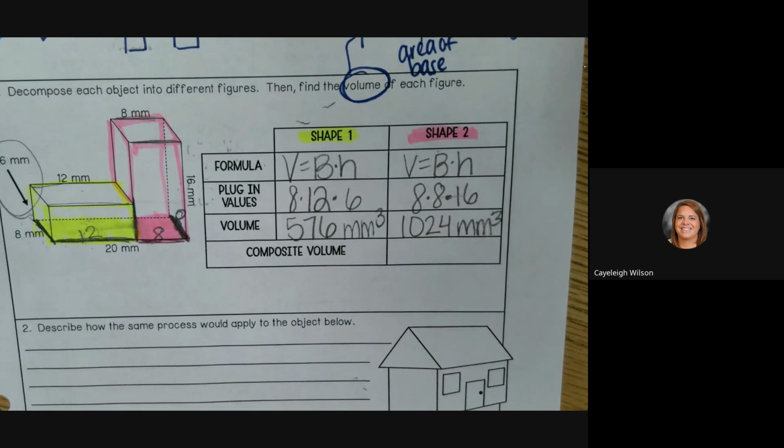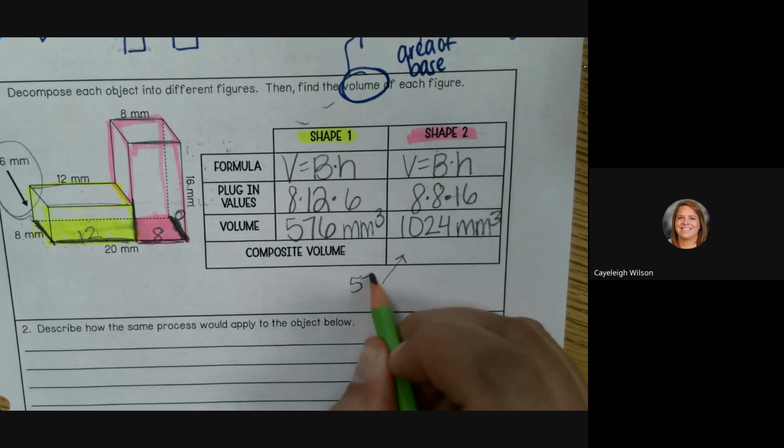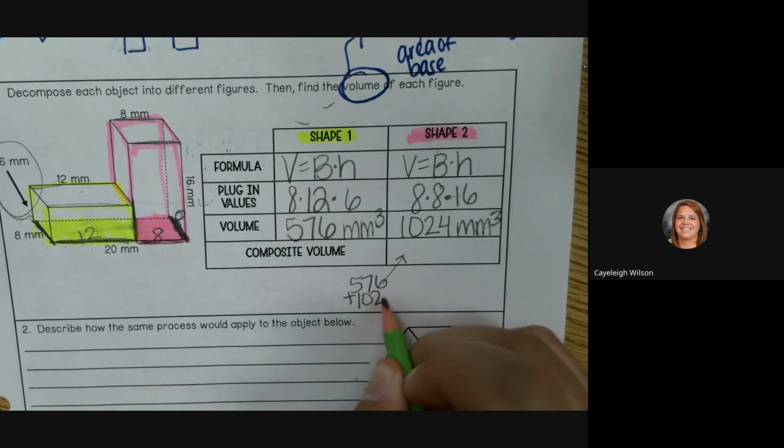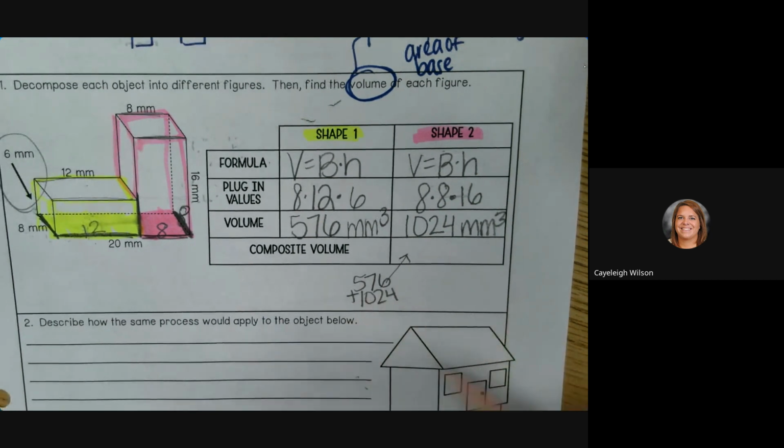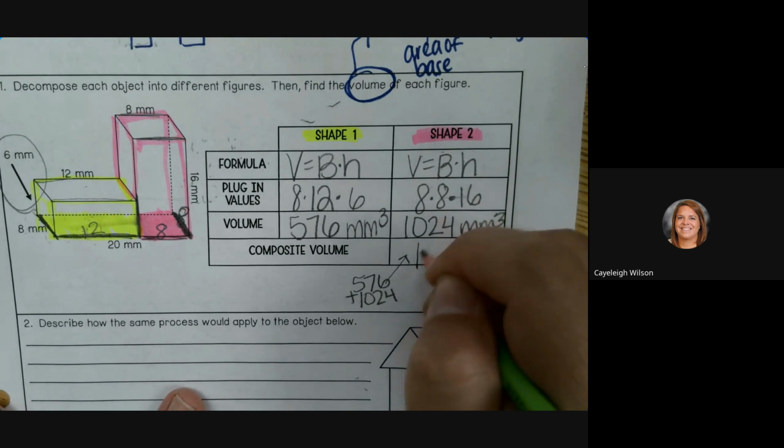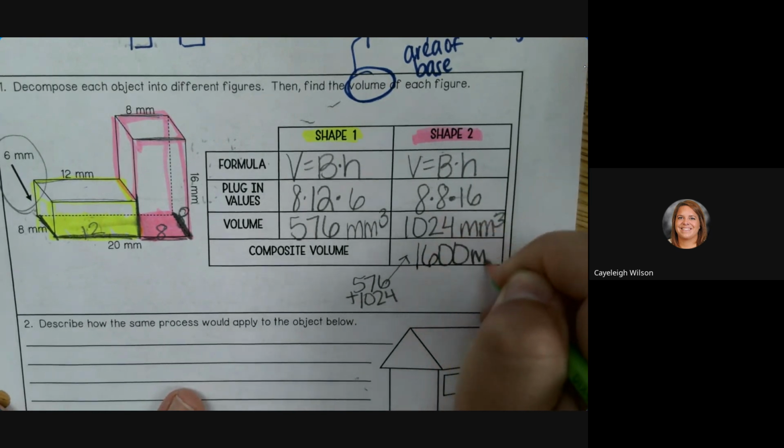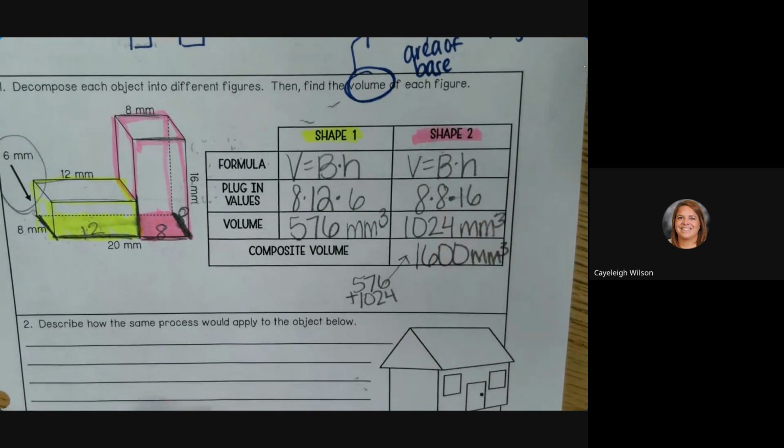So the composite volume for both of those together, to get this number, I'm going to add together our two volumes. So the 576 plus the 1,024. So the composite volume is 1,600 millimeters cubed.